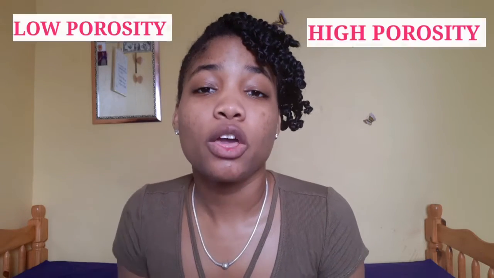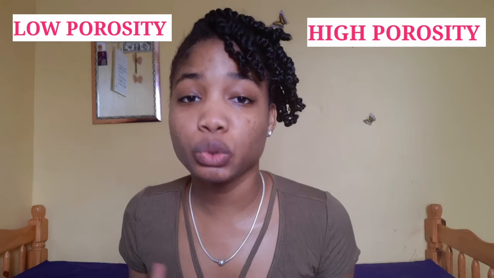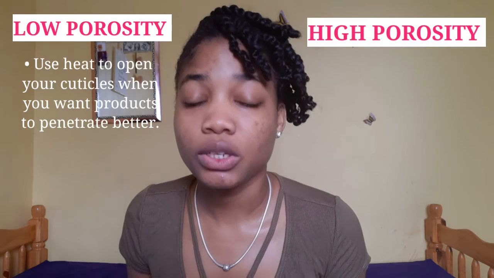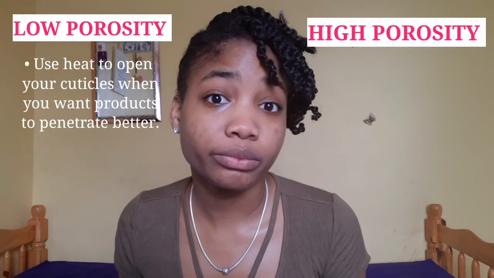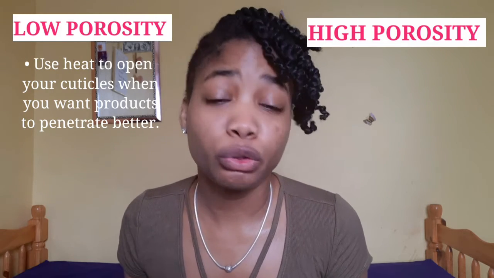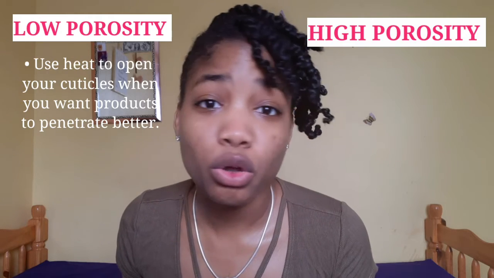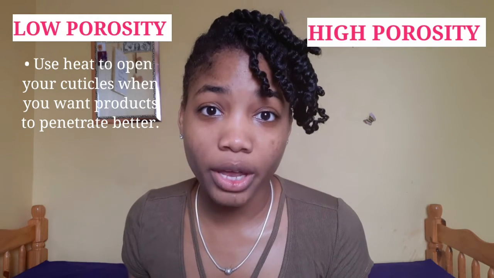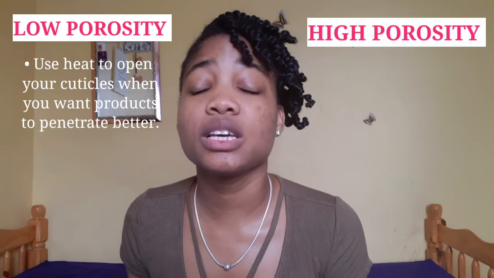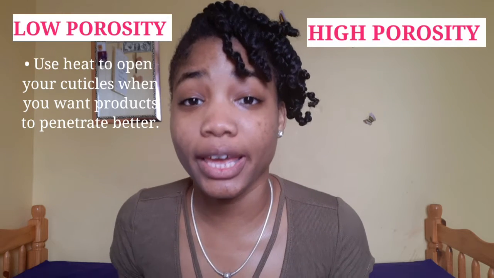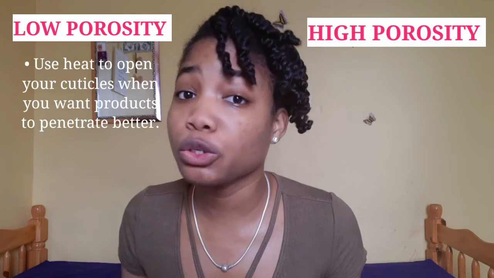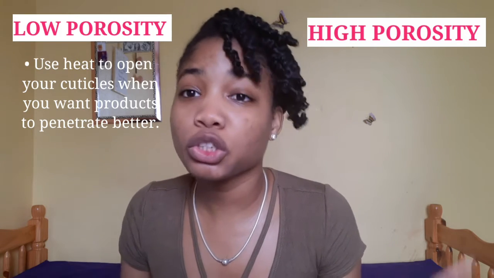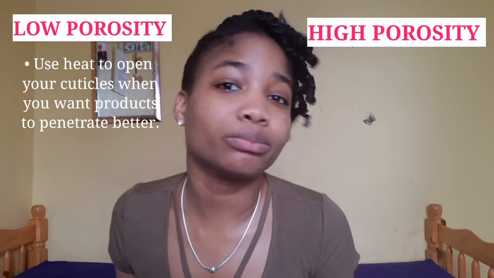So low porosity girls, like I said in the first tip, you can use heat to open your cuticles. So when you're washing your hair, use warm water. Use warm water to wash, use warm water to rinse it out. It's going to help your cuticles to stay open, and that's where you'll be able to get the moisture in, so that it's automatically going to close by itself, and when it closes by itself, your moisture is trapped and you're good to go.